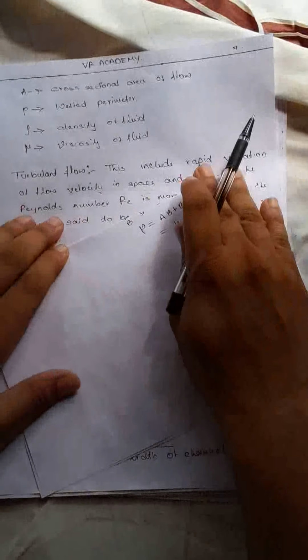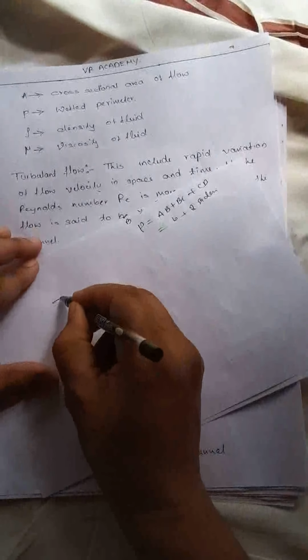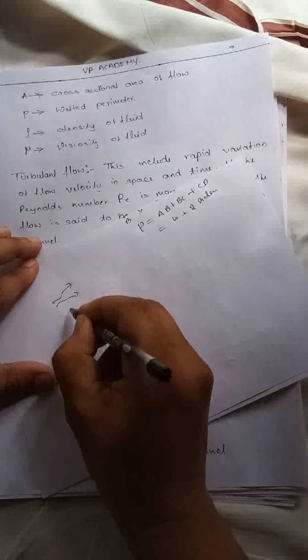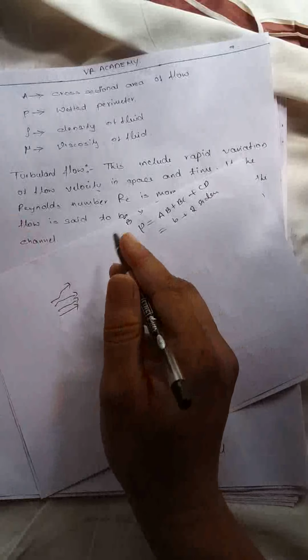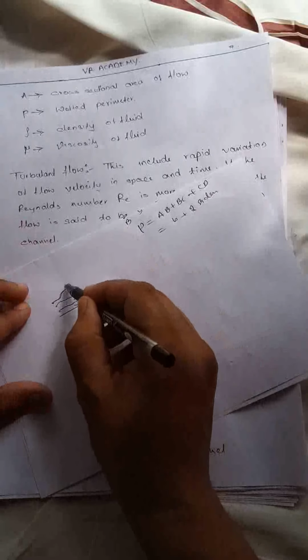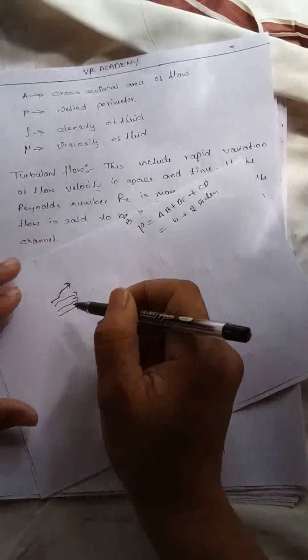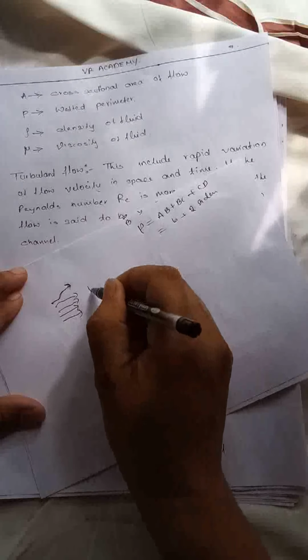What is turbulent flow? We have already studied laminar flow. In turbulent flow, the fluid particles or fluid layers move in a zigzag manner. There is no particular pattern, and there is lateral mixing because of the high velocity.